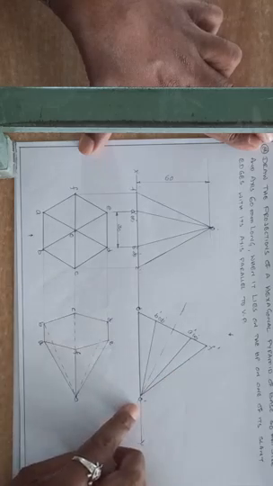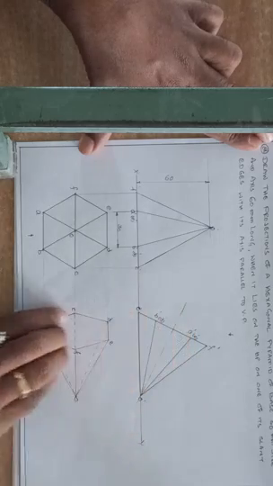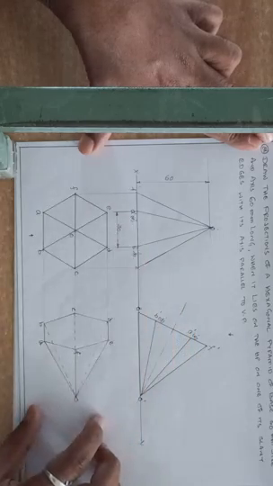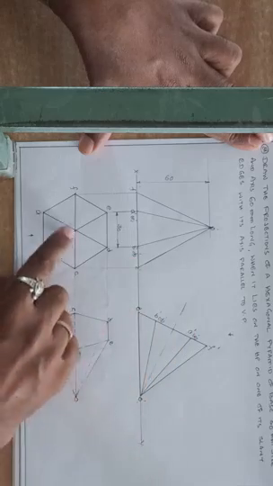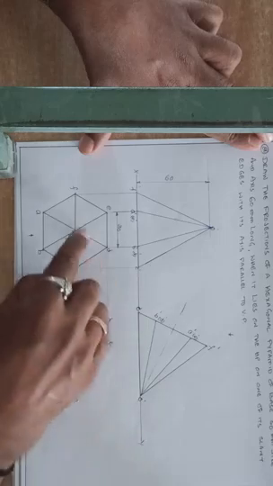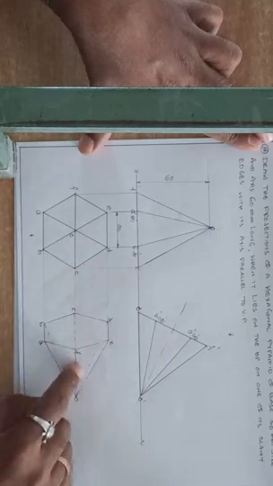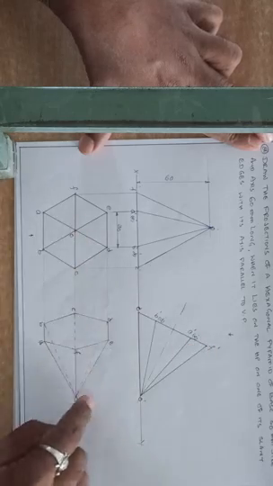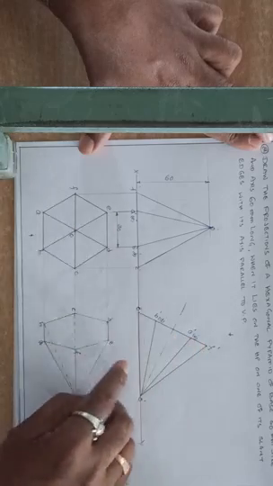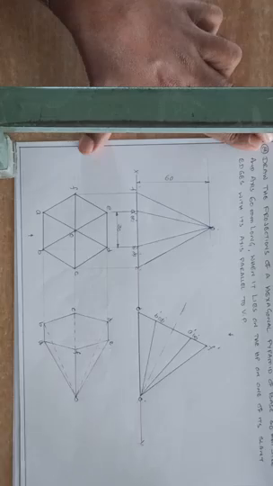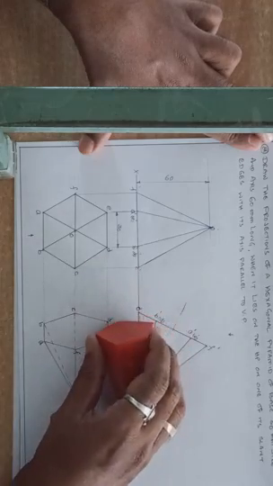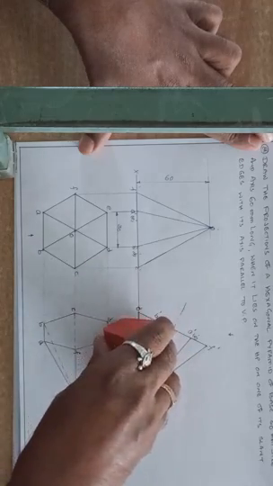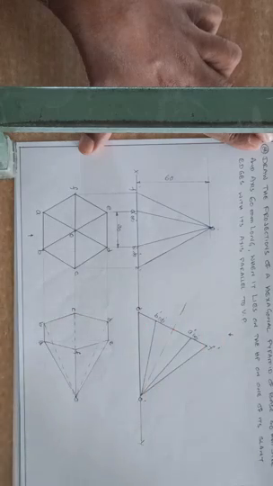Join the points. Now again draw vertical projections downwards and horizontal projections. So here: C vertical, C horizontal, B vertical, B horizontal, A vertical, A horizontal, F vertical, F horizontal, E vertical, E horizontal, D vertical, D horizontal. So now it is like this. That means you can see the face from the top.